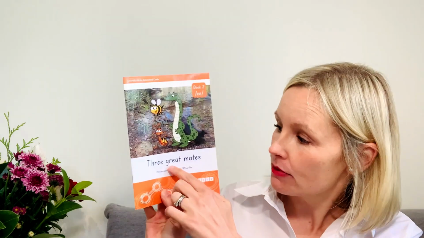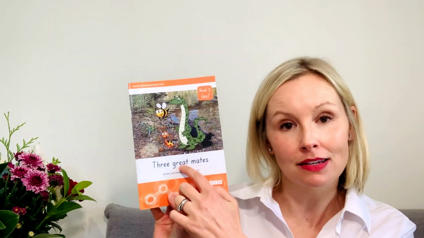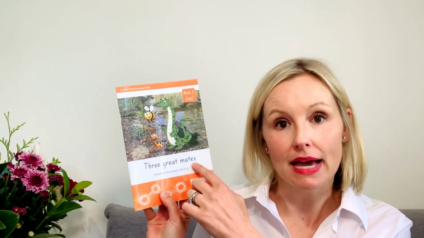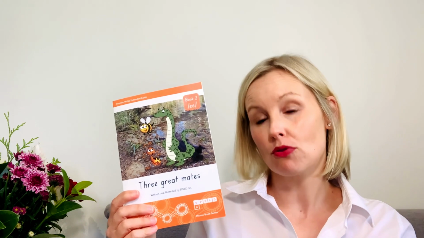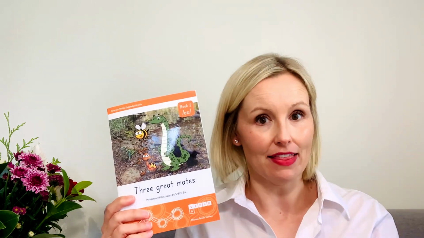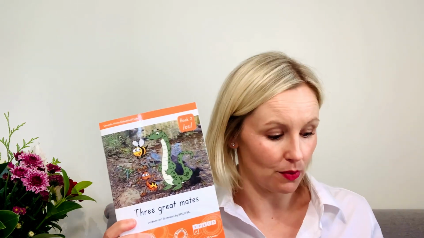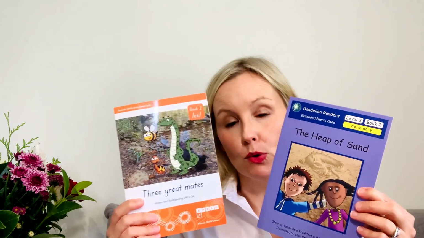So here you can see we've got the A spelling in great, and then we've got mate. So you would see this one as more of a cumulative text where we're using the prior taught long vowels and the new long vowels as well. Whereas this one's slightly more controlled. So both of them, fantastic choices, but it just depends on the reader in front of you and what it is that you want them to really focus on practicing.